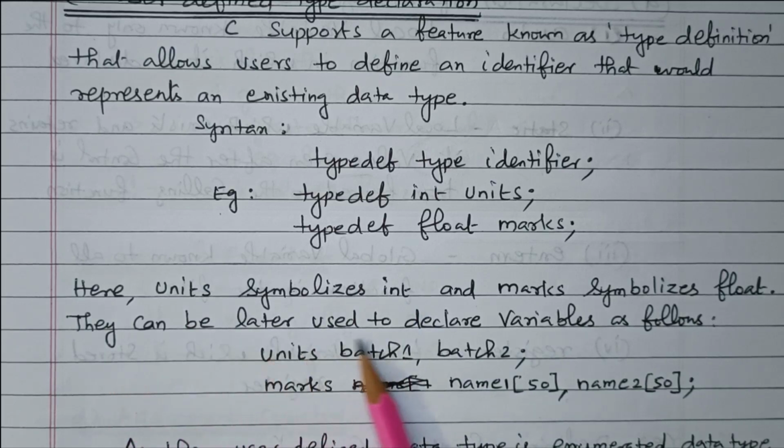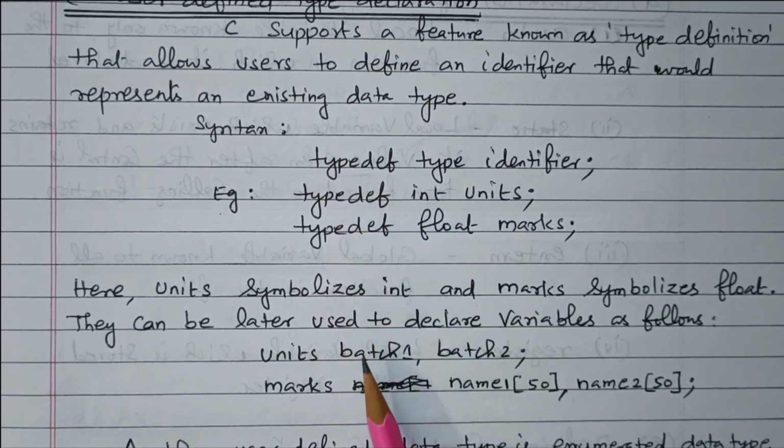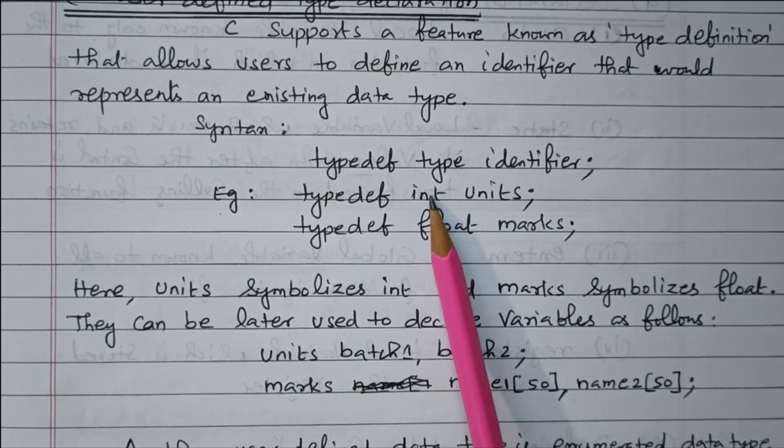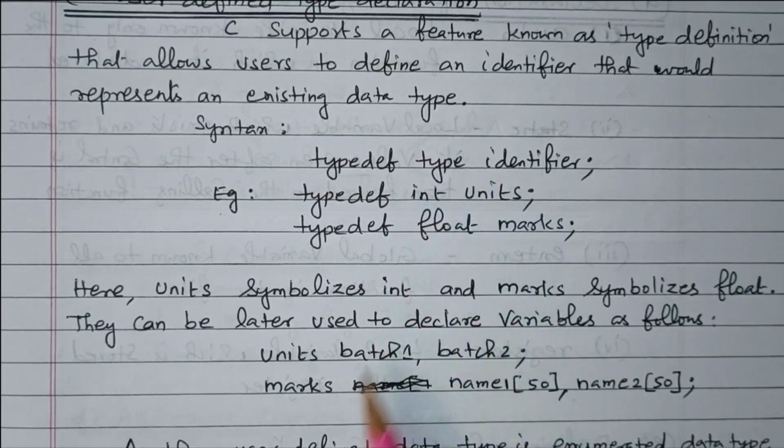So they can later be used to declare variables as follows: units batch1, batch2. What is the meaning? Batch1 and batch2 are declared as units. Units is already declared as integer by typedef, so batch1 and batch2 also come under integer, right? So units is declared for the name integer, and with this units we can create n number of variable names. That is called user defined. From the existing type, the user defines units, and under units there are n number of variables available.